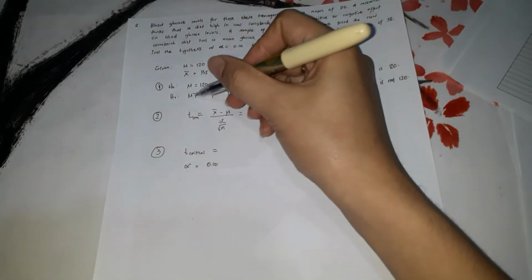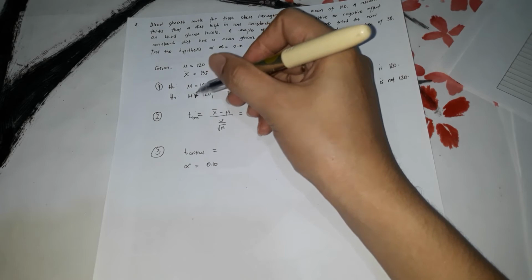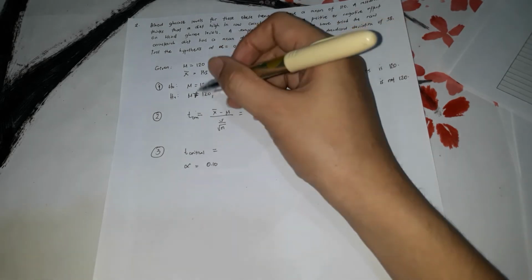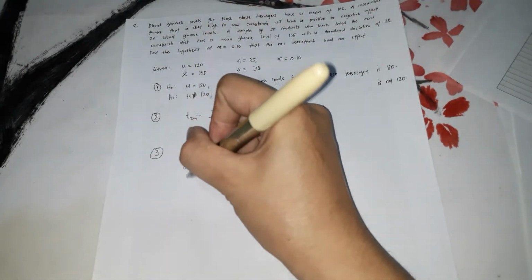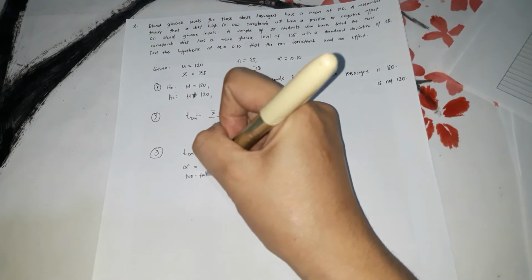Tapos, because it's not greater, it's not less than, so this is two-tailed. So two-tailed siya kasi not equal. Again, kapag greater than, right-tailed, less than left-tailed. And kapag right-tailed, left-tailed, that's one-tailed. Kapag two-tailed, two-tailed. Again, one-tailed siya kapag left or right-tailed. Kapag two-tailed siya, that's this one, two-tailed.